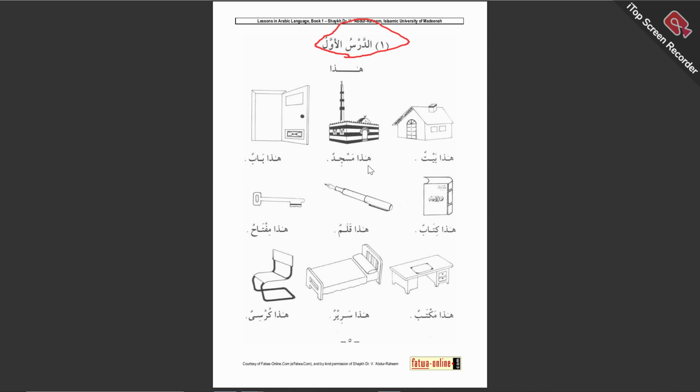Next one we have hadha masjidun. This is masjid, like this is mosque. Hadha babun. Babun means door. Hadha kitabun. This is book. Hadha qalamun. This is pen, like this is pen or marker.